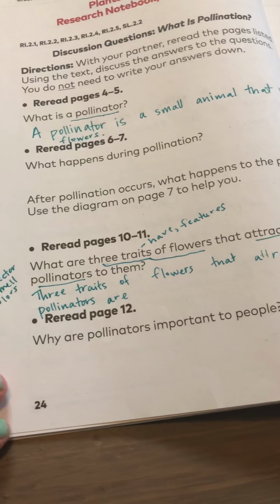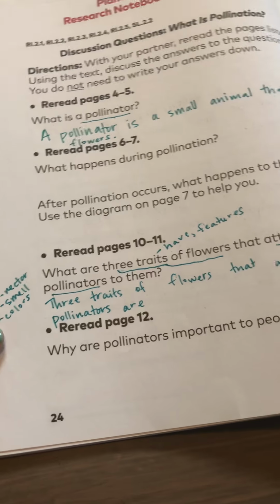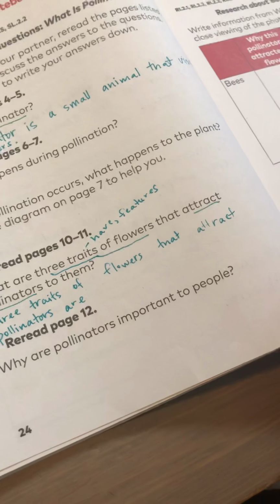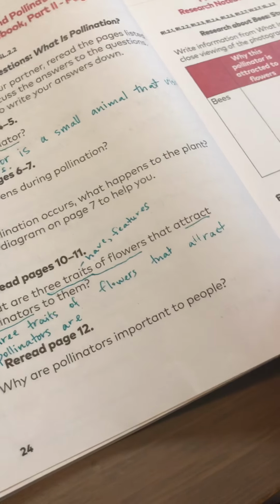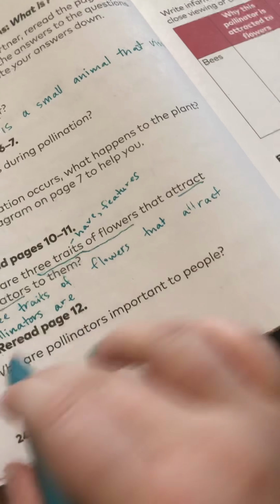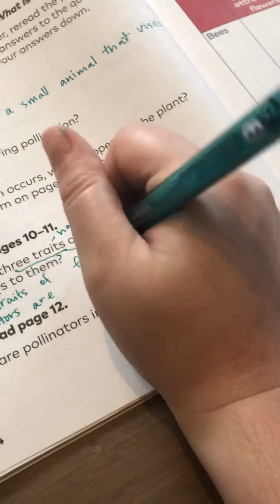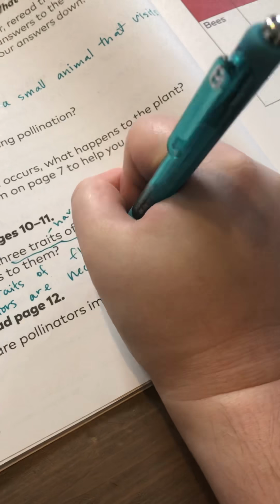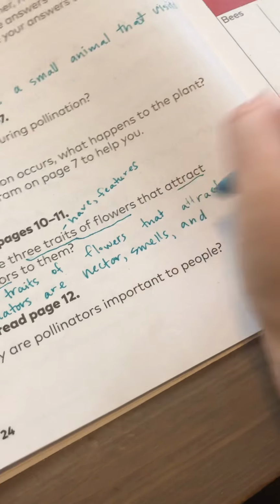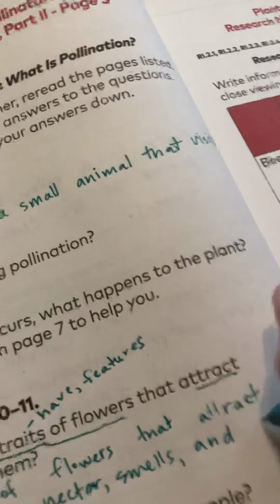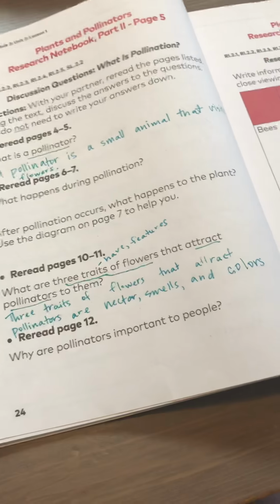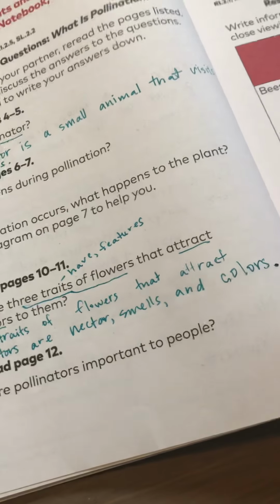So now we're going to give our answer of nectar, smells, and colors. And we're going to make sure to separate all of those different things with a comma because this is a series. You'll learn more about that when we get back to school, I promise. So these 3 traits of flowers that attract pollinators are nectar, comma, smells, comma, and colors. And what do I need to do to finish up my answer? End it with a period.